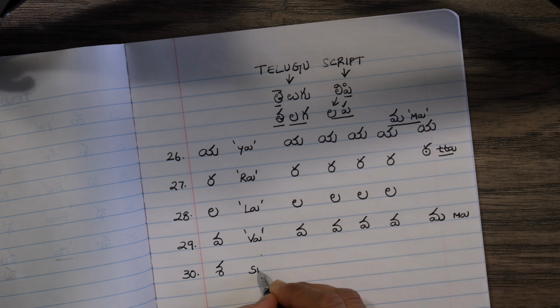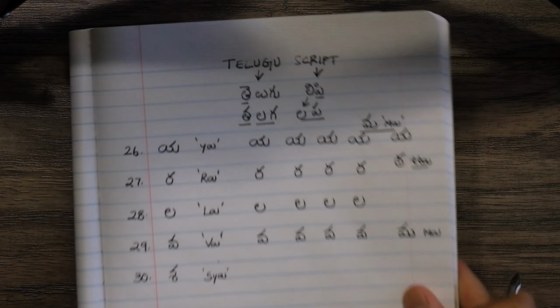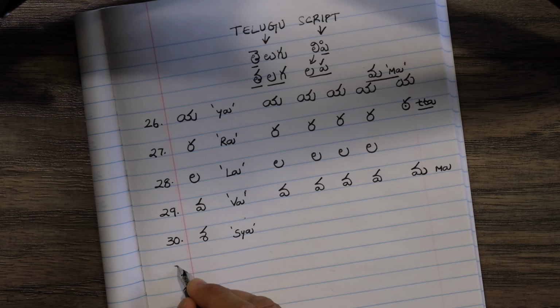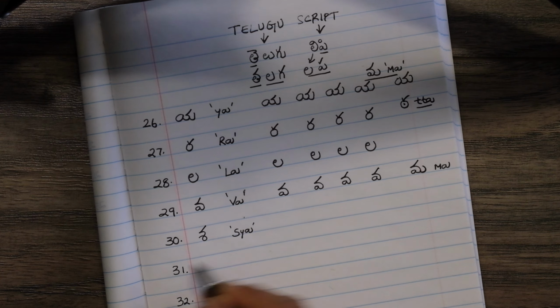Sya. The next three consonants, pay careful attention because their sounds appear to be the same, but they are not. So this is sya, right? We will practice it in a little bit. Let me write the consonants first, and then I'll explain to you the sound difference between them.